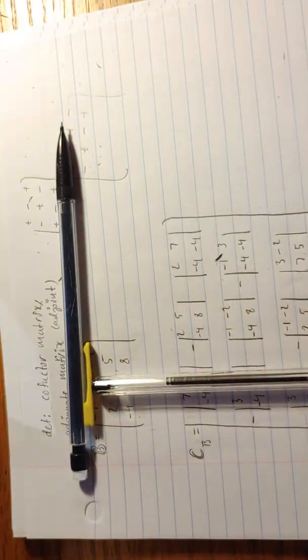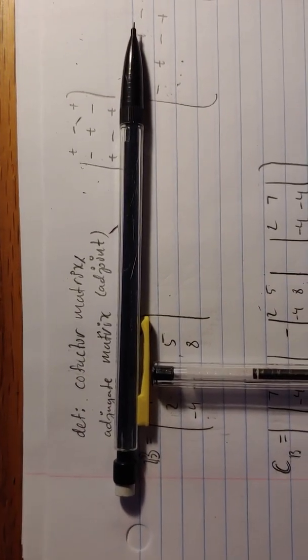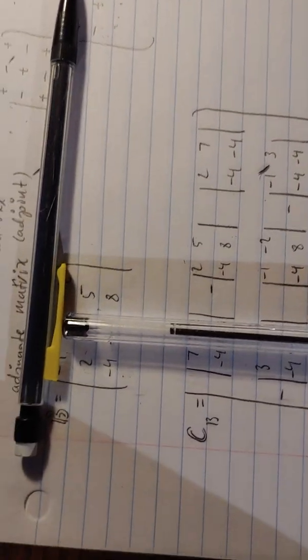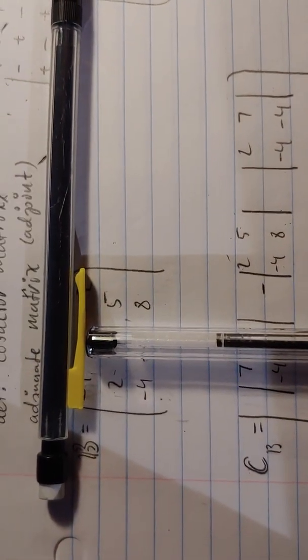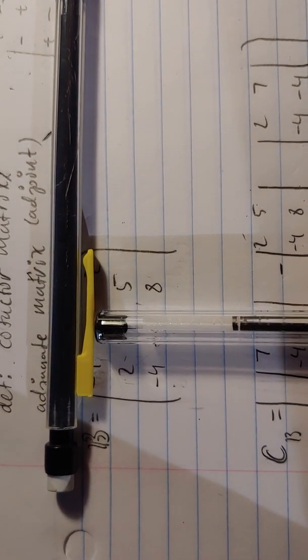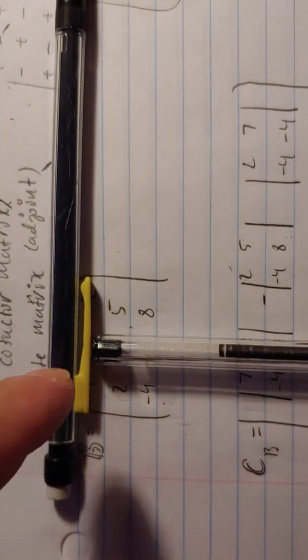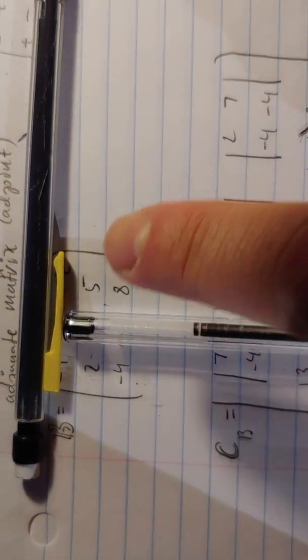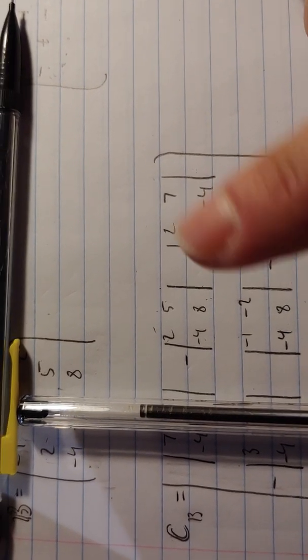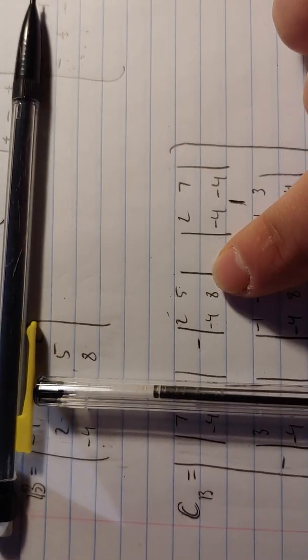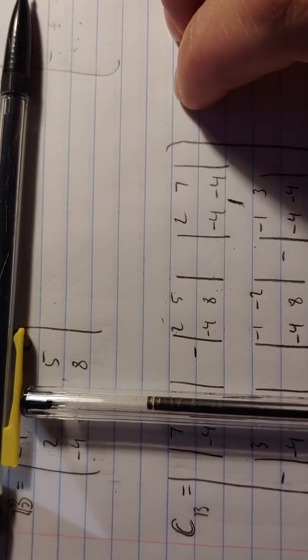So now we're on the second column and the first row. You see where the intersection is? Everything that's not that is where we get that. And this is where you get the row plus column, -1 to that power, because -1 to an odd power is -1, and -1 to an even power is 1.